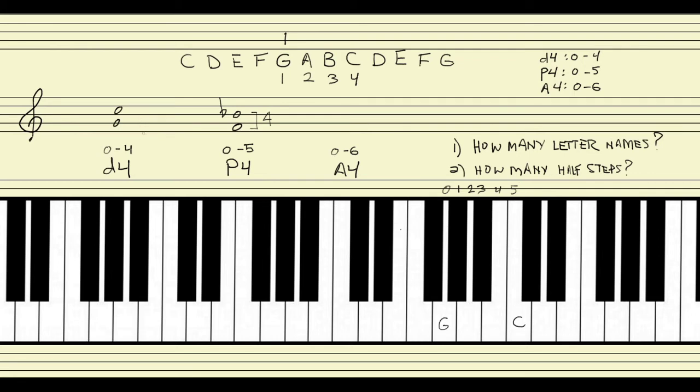But we don't want a perfect fourth, we want 4 half steps to make a diminished fourth. So how are we going to do this? Well, let's move the C down 1/2 step. And then we'll have G to G sharp 1, G sharp to A 2, A to A sharp 3, and then A sharp to B 4.